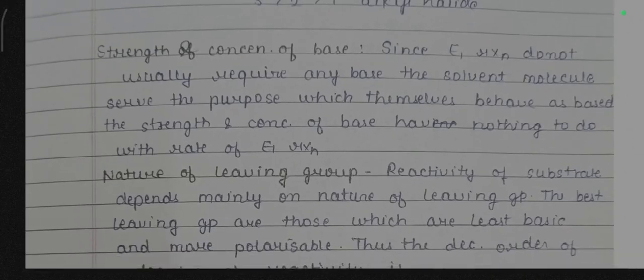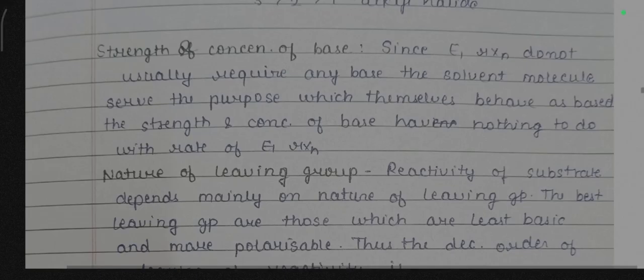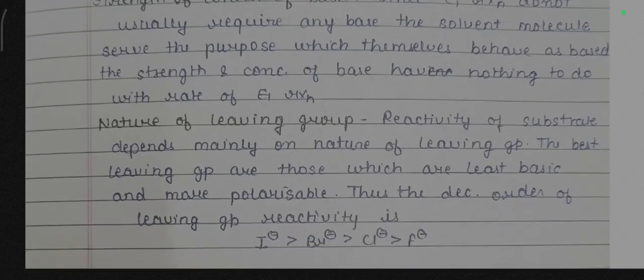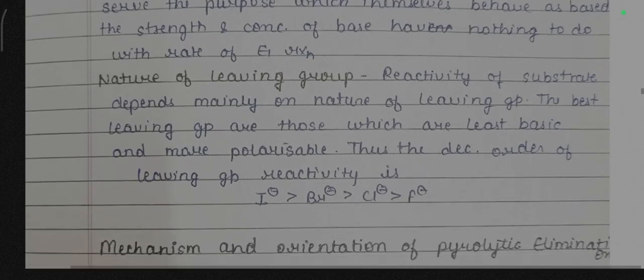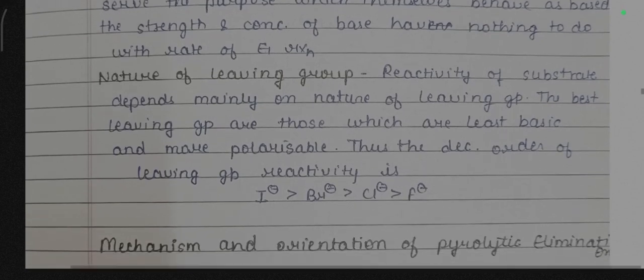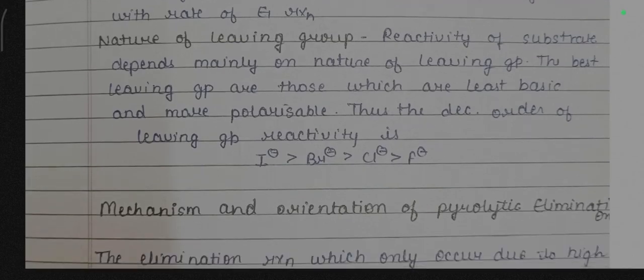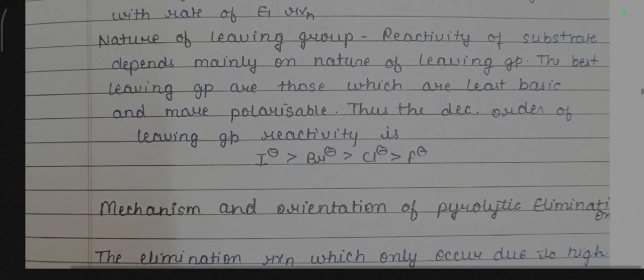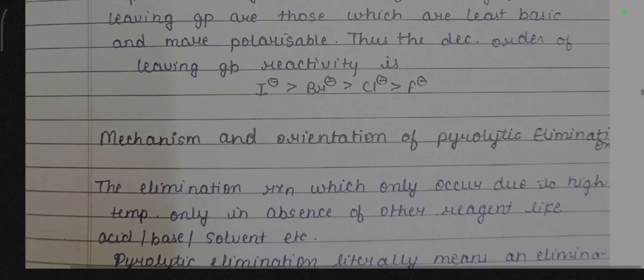Strength and concentration of base. Since E1 reactions do not usually require any base, and the solvent molecules serve the purpose by themselves behaving as base, the strength and concentration of base have nothing to do with the rate of E1 reaction. Nature of leaving group. Reactivity of the substrate depends mainly on the nature of the leaving group. The best leaving groups are those which are least basic and more polarizable. Thus, the decreasing order of leaving group reactivity is I negative greater than Br negative greater than Cl negative greater than F negative.